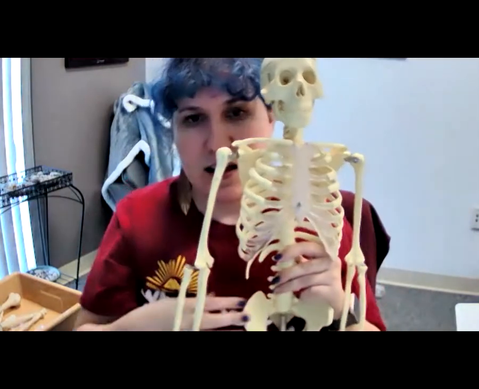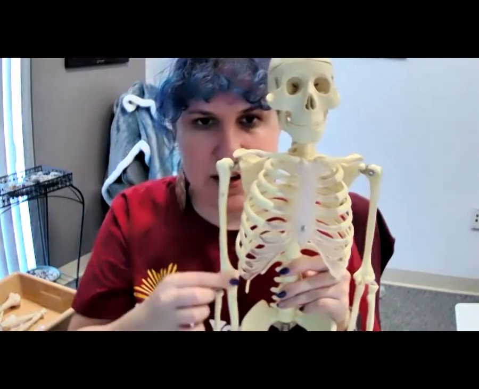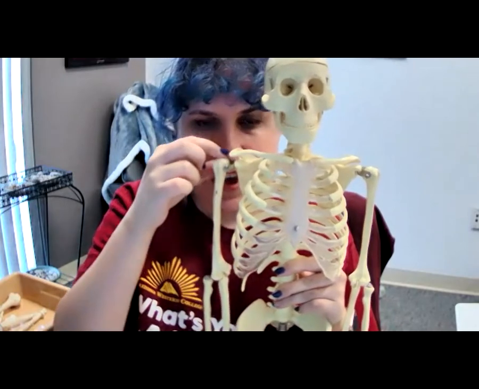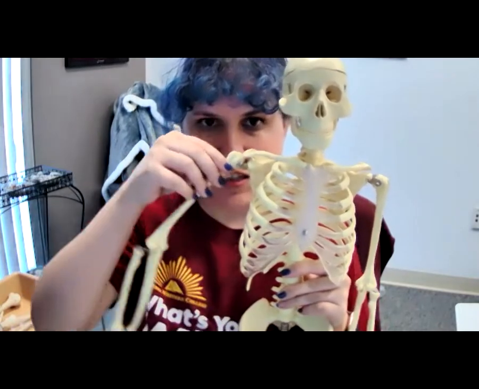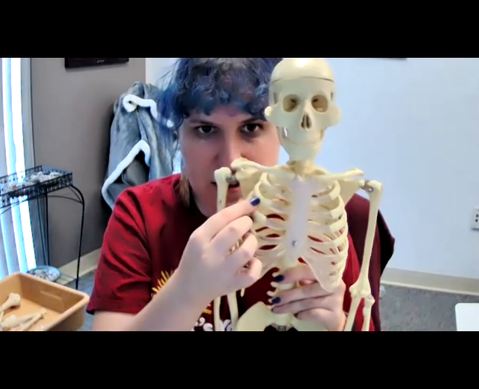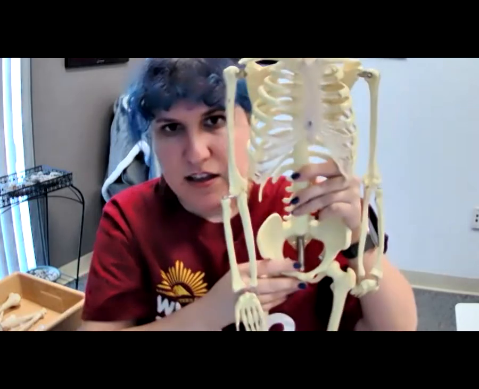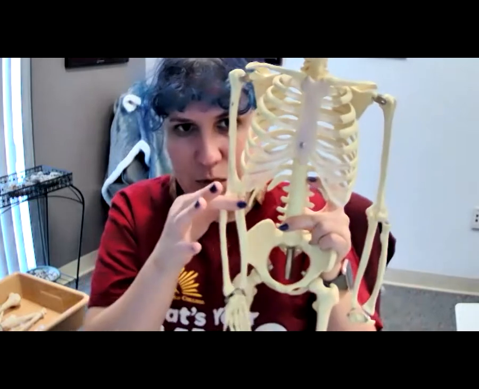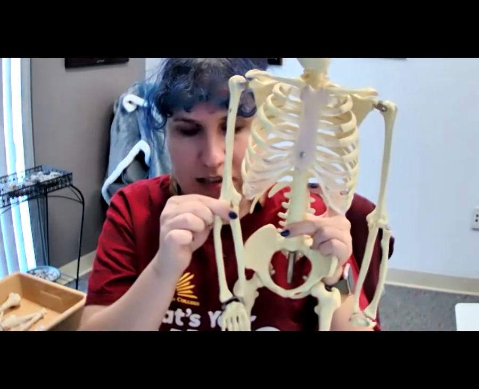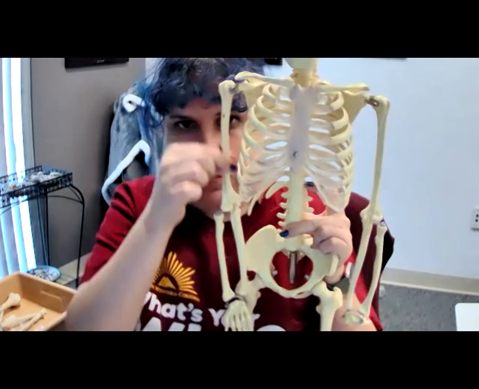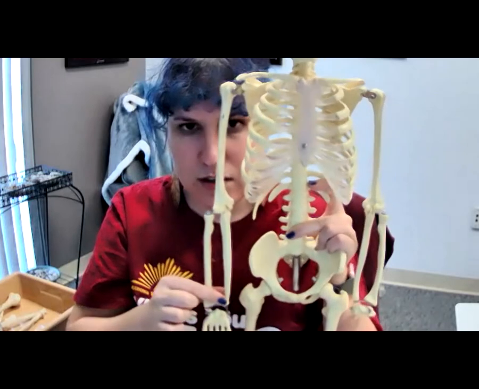So if we look at our elbow joint, you'll notice that again, up here we have the humerus. The head of the humerus sits in and articulates with the glenoid cavity of the scapula. And down at the bottom, we have the humerus interacting with the ulna and the radius to make the elbow joint. And this is the brachium or arm and the antebrachium or forearm.